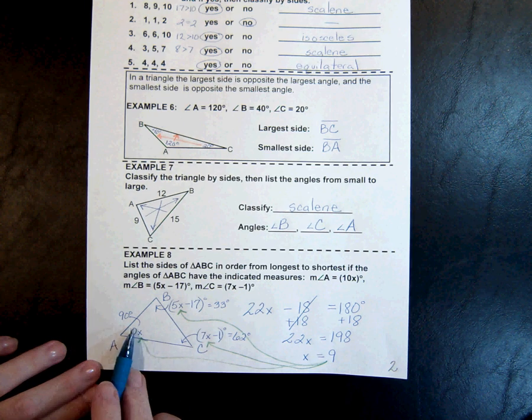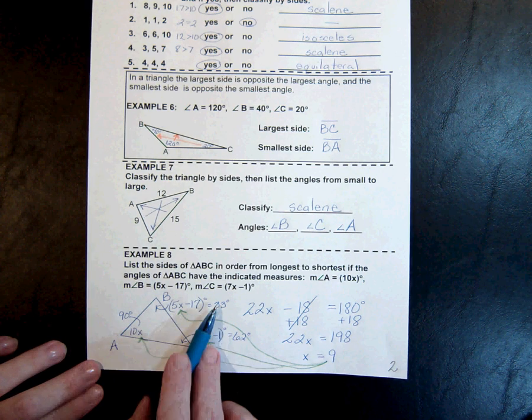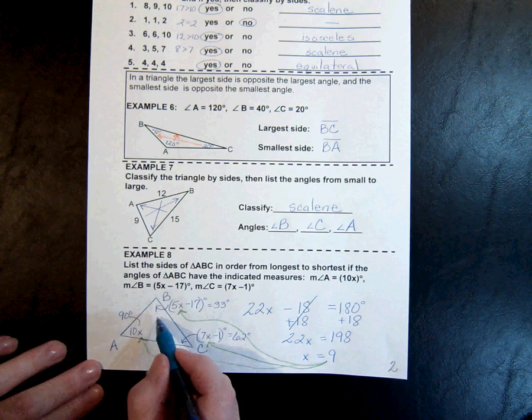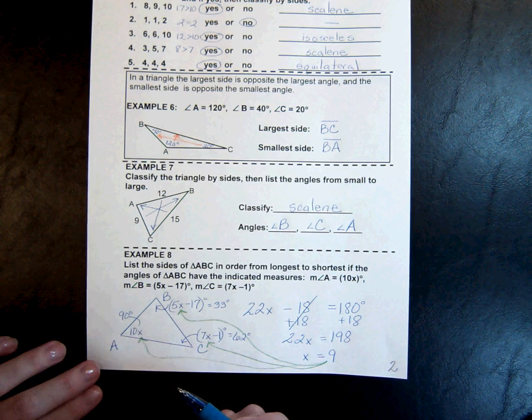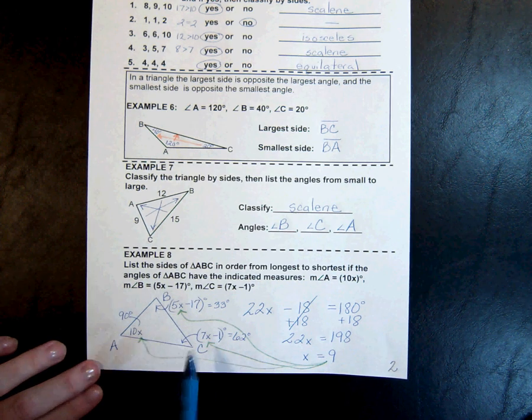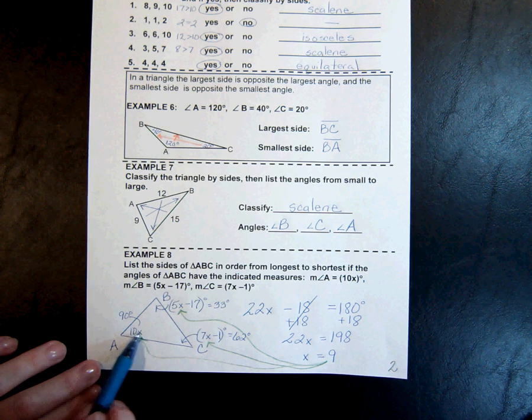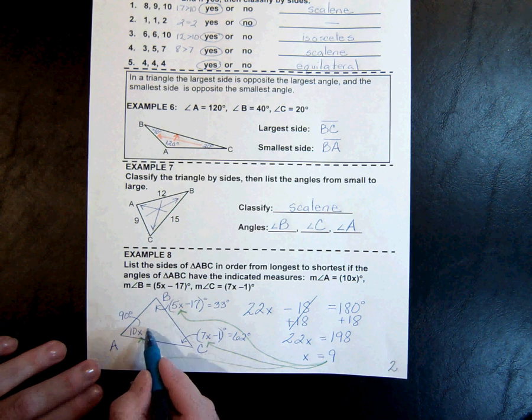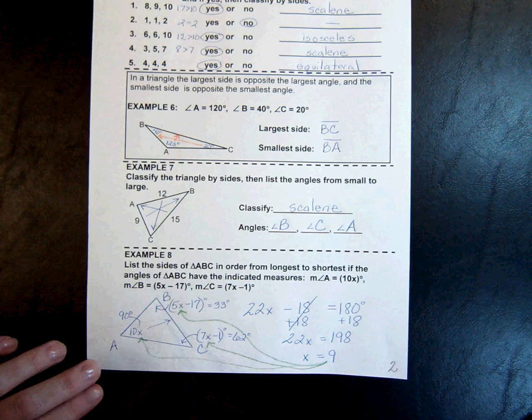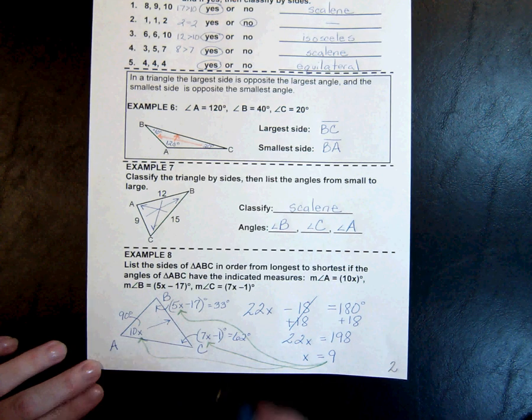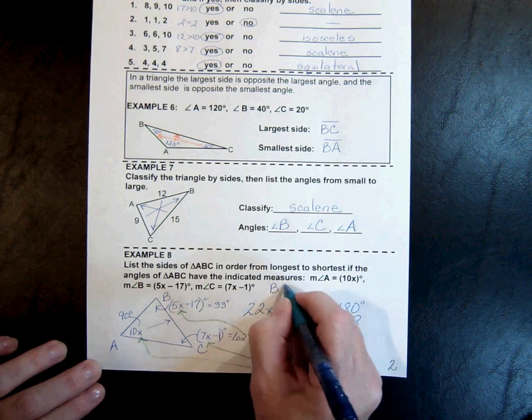So with this being 90, this being 62, and this being 33, they want us to list it from the longest. So the biggest value is this 10x, which ended up being 90. So the longest side is going to be BC. Come back up here and write it. BC is the longest.